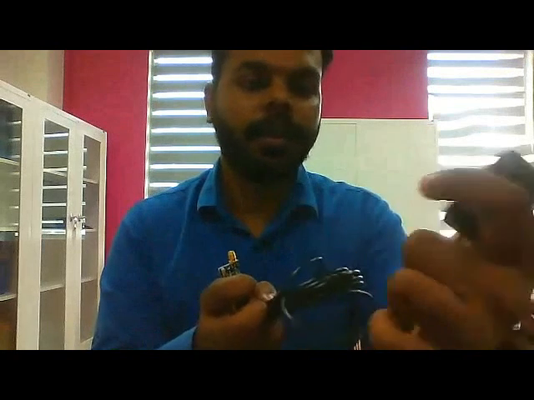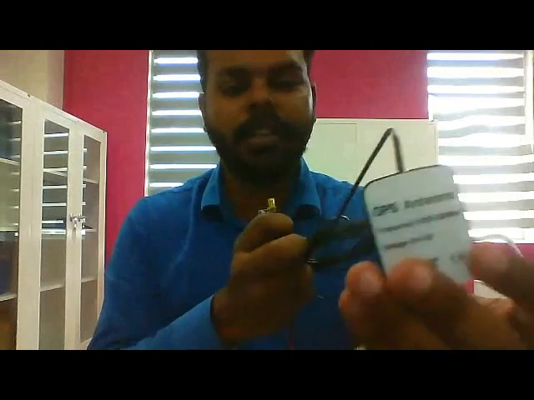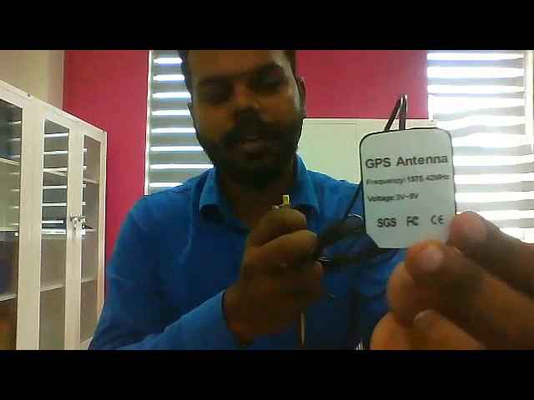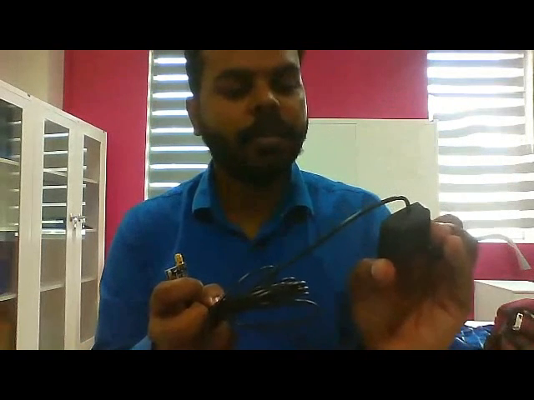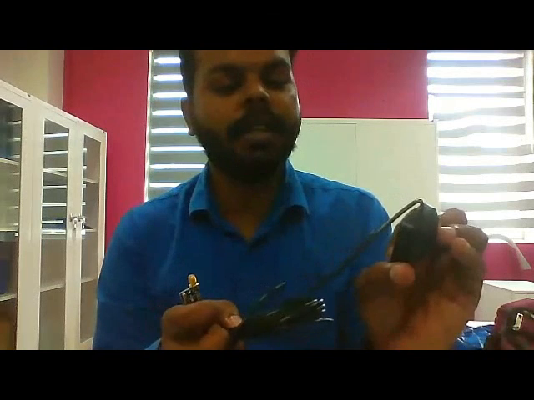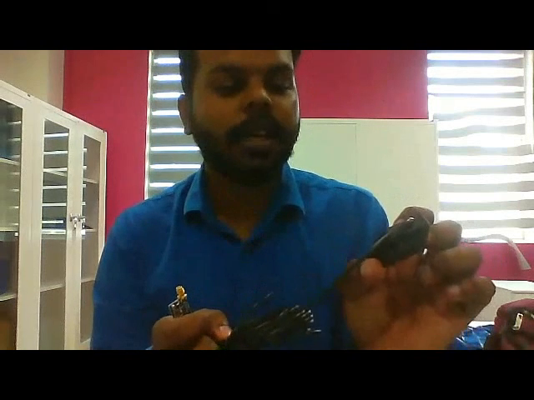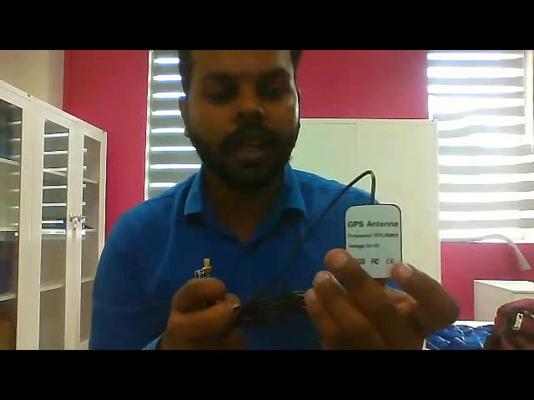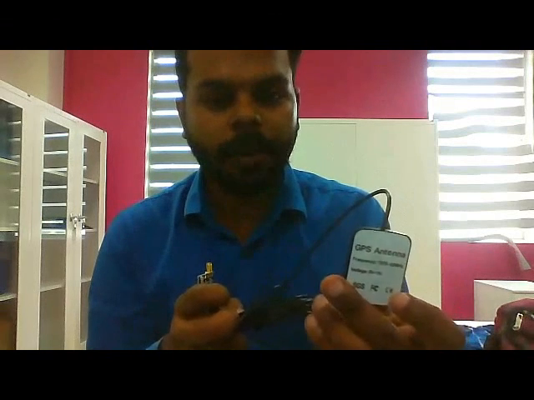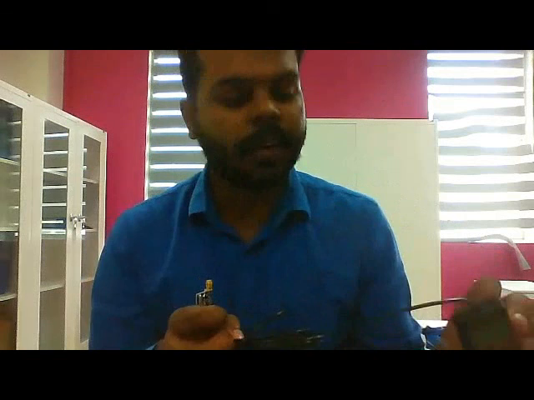This is the GPS antenna, sorry, this way around. Its frequency is 1575.42 megahertz, and 3 to 5 volts are the voltages that this antenna works on.